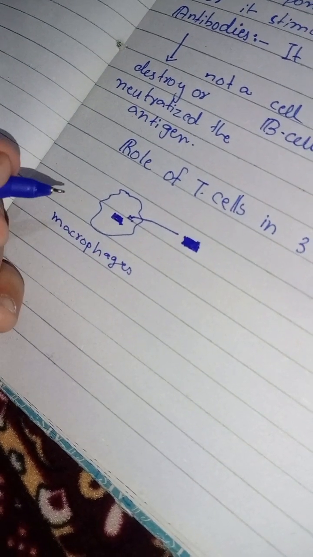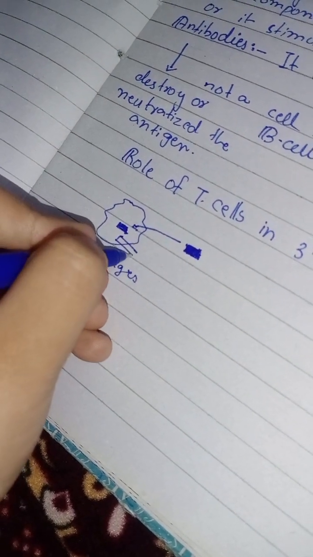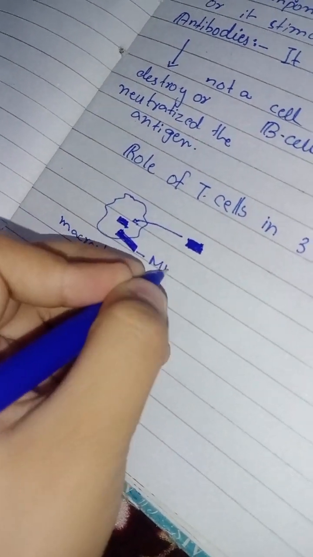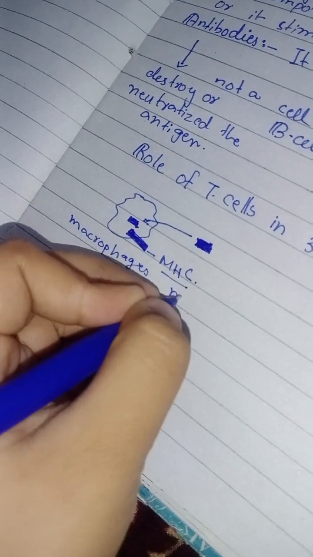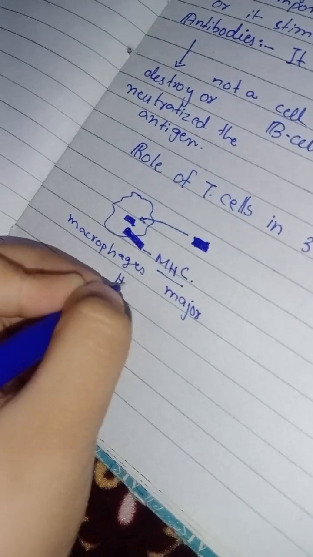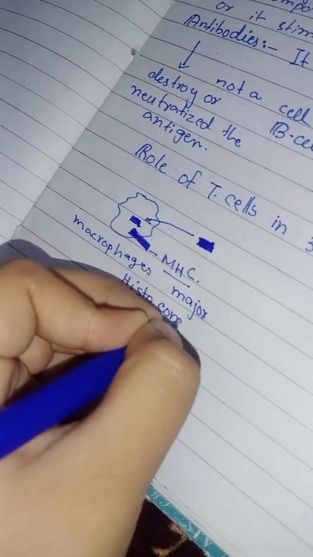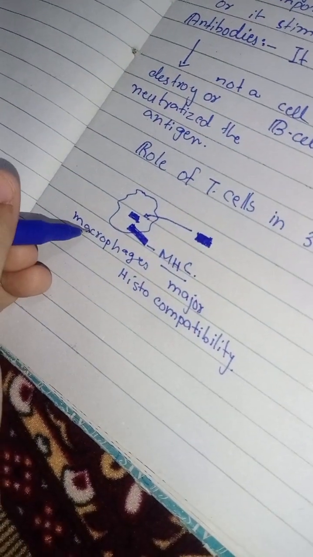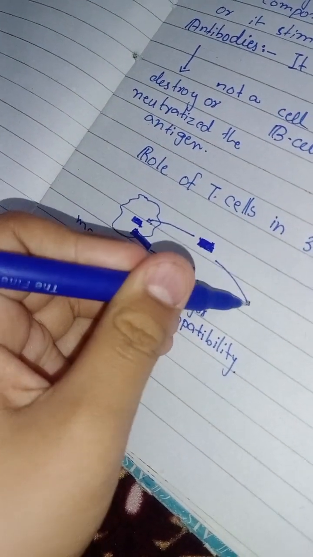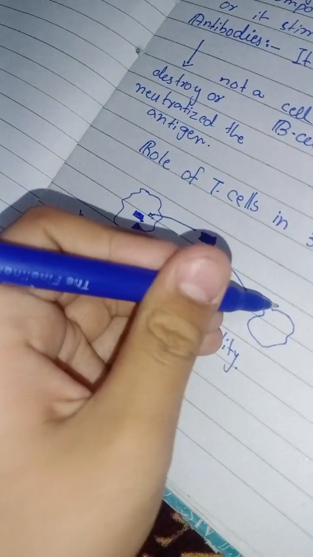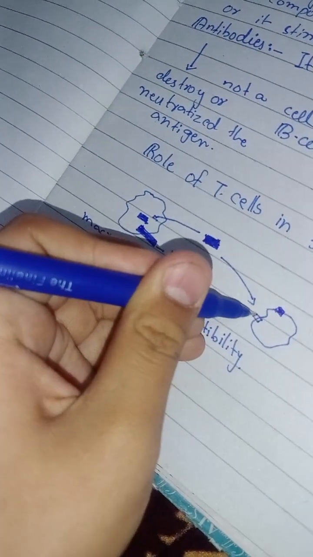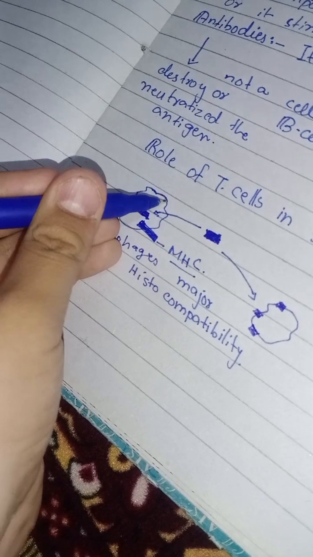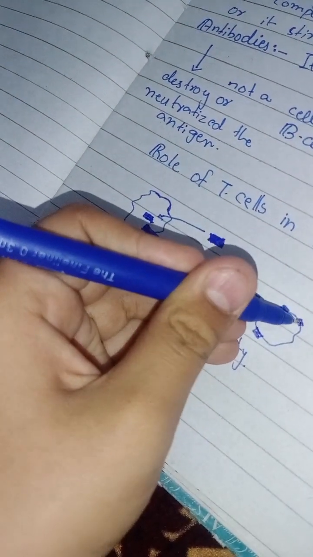Here the macrophage has one type of protein. That protein is known as MHC protein. MHC means major histocompatibility complex. Okay, so this macrophage will break down the antigen and present it on the upper side of the cell.